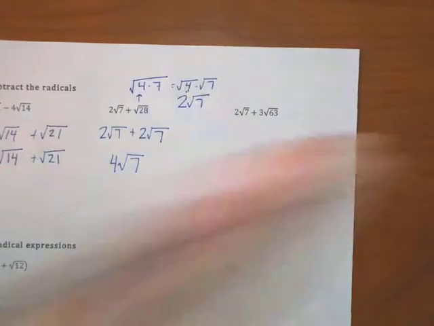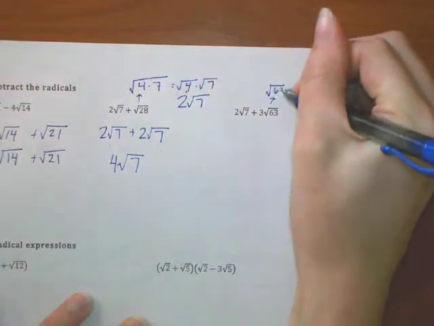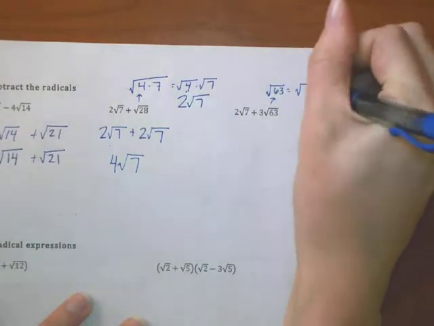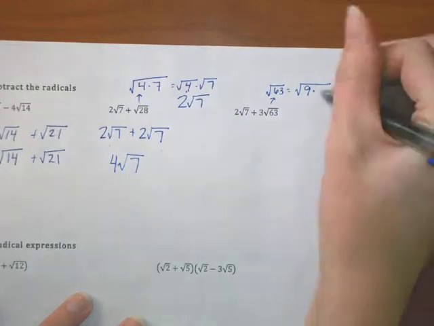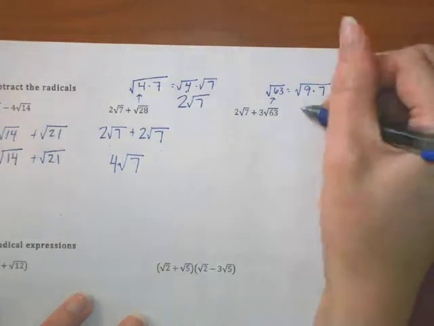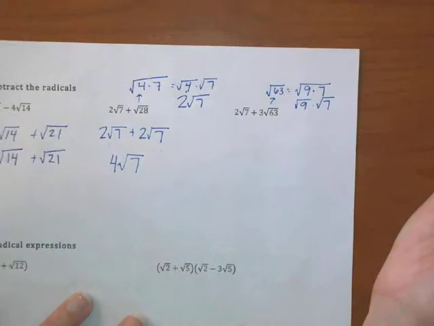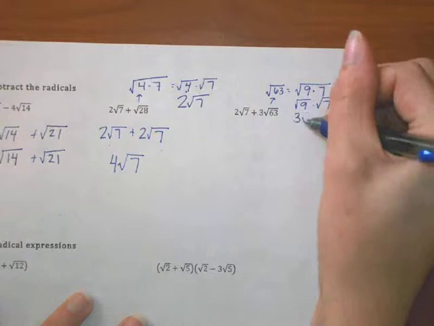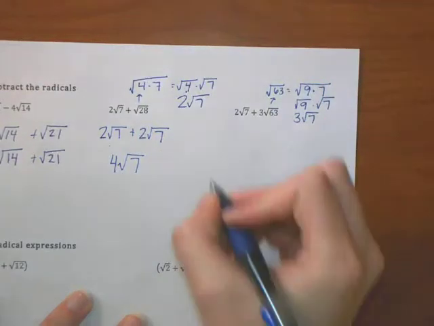So we take the square root of 63. We said that has a 9 as a factor. So what else does it need to be multiplied by? 7. So if I break this to be the square root of 9 times the square root of 7, what's the square root of 9? 3. 3 times the square root of 7. So now I'm going to put that into where the square root of 63 was.